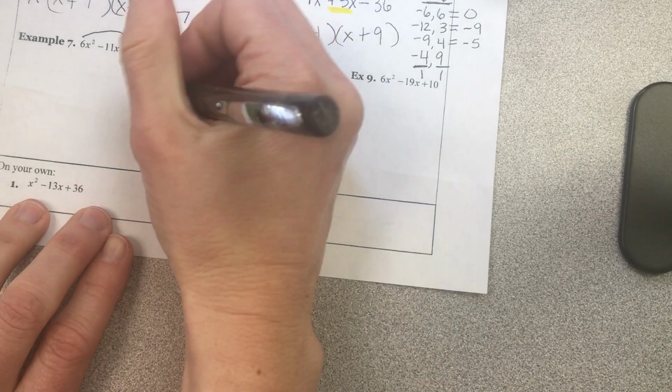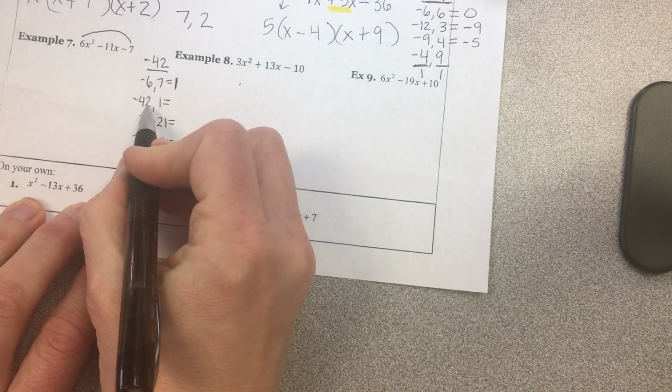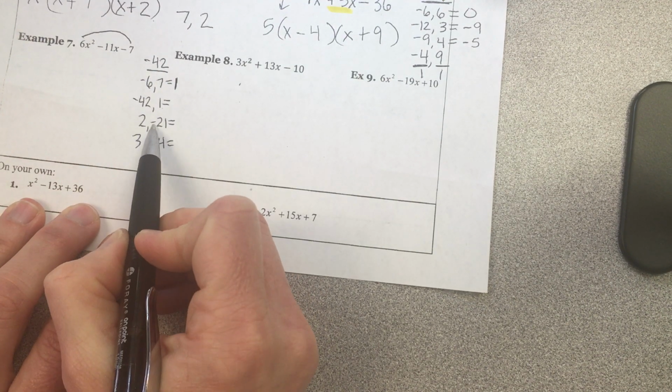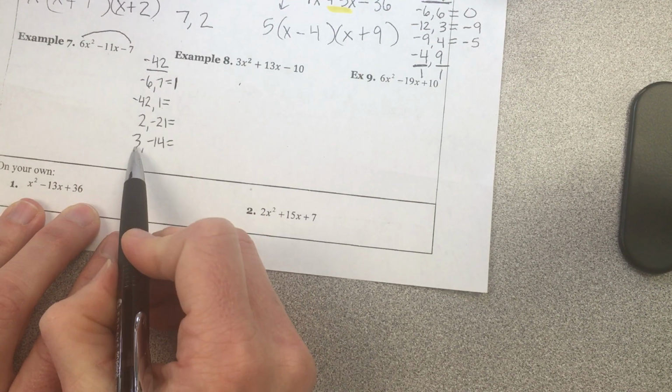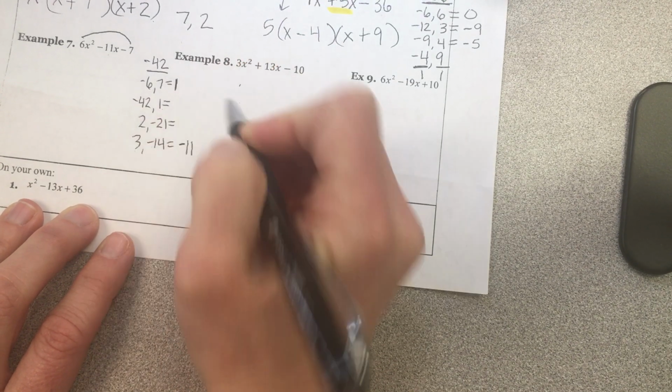Okay, and let's stop there. And if it doesn't work, we'll have to keep going in the calculator. But let's try that. Negative 42 and plus 1. Is that going to give you 11? No. 2 plus negative 21? It's not going to give you 11. What about 3 plus negative 14? It gives you negative 11.